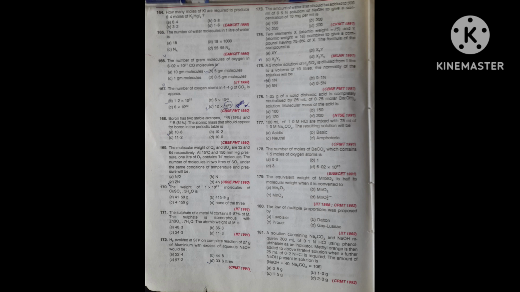Then that value you have to subtract. Whatever is remaining, that acid is equivalent to the base. 250 ml acid means 250 ml base, because the strength is the same, 0.1 N.